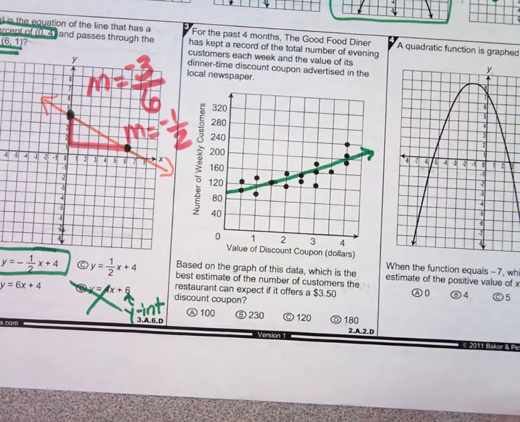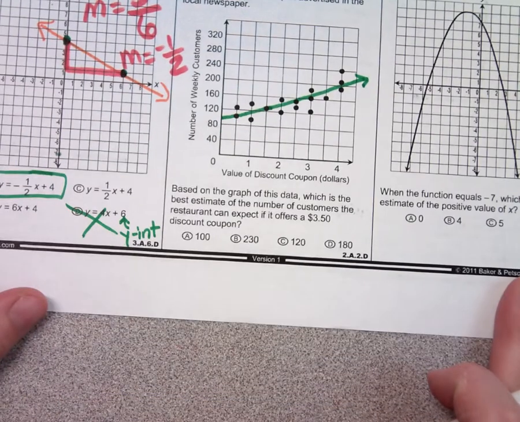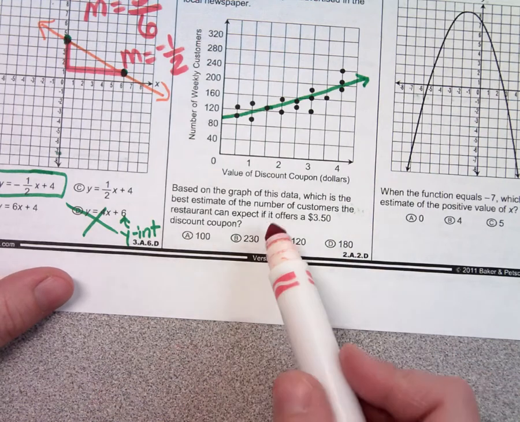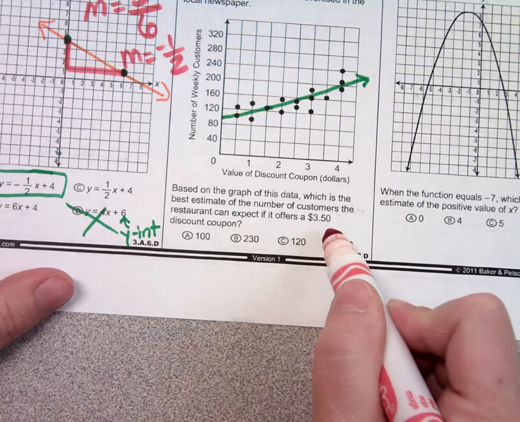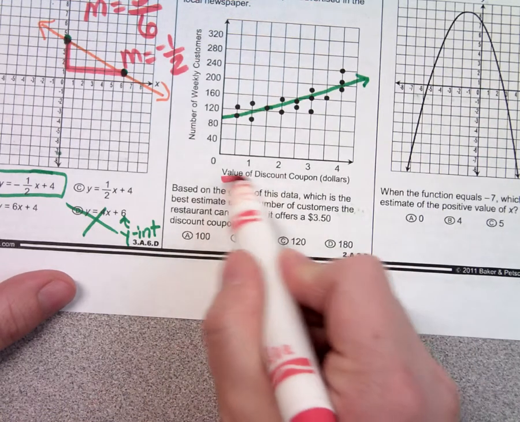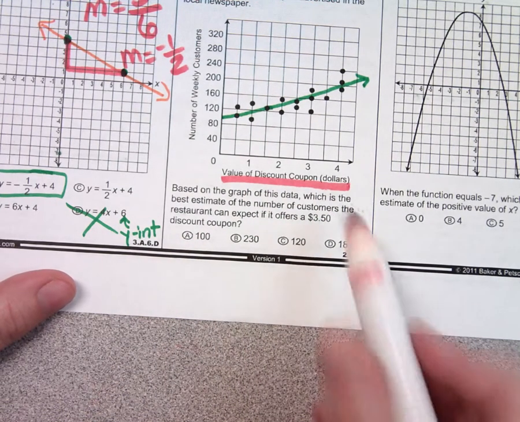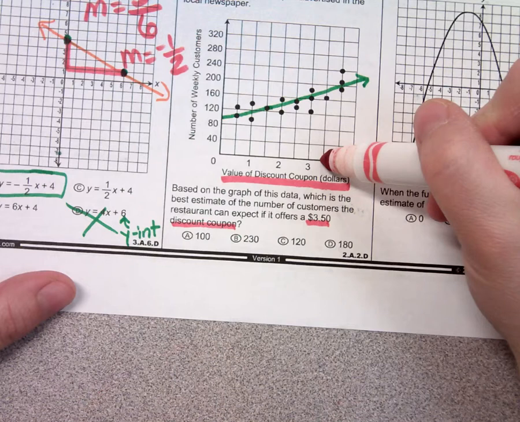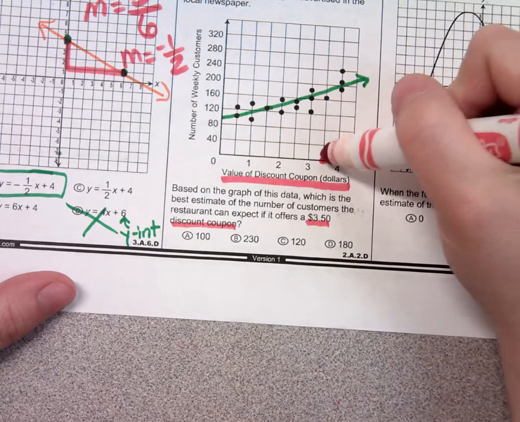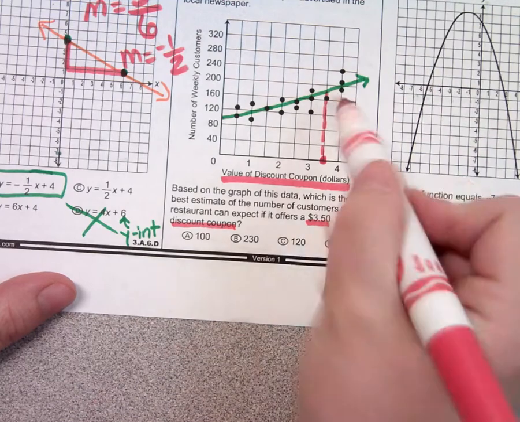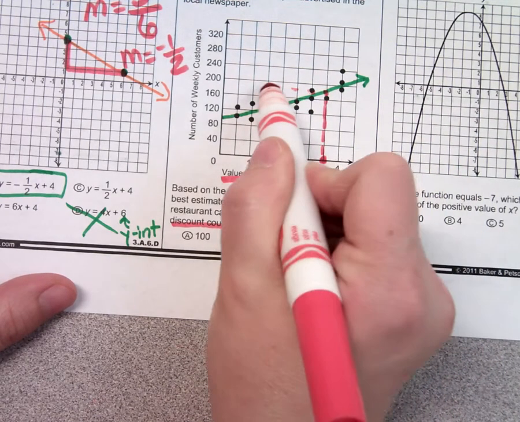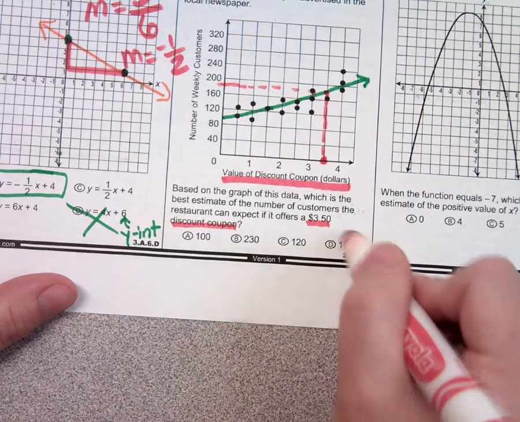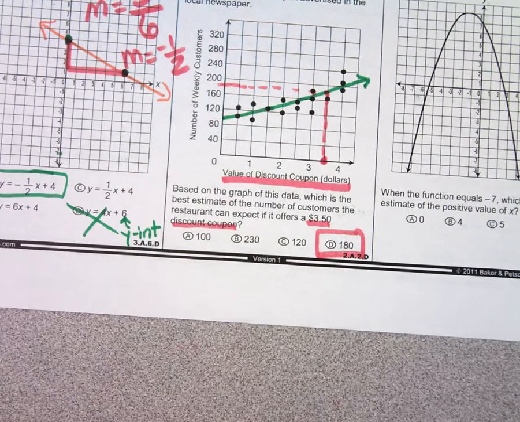And then the question wants to know, based on the graph of this data, which is the best estimate of the number of customers the restaurant can expect if it offers a $3.50 discount coupon? Okay, so down here it's talking about the value of the discount coupon, and it says it's a $3.50 discount coupon. So I'm going to come to where my discount coupon is $3.50. I'm going to come up until I hit my line of best fit, also called my trend line, and I'm going to come over and see about how many customers that would be, and it looks like answer choice D, 180.